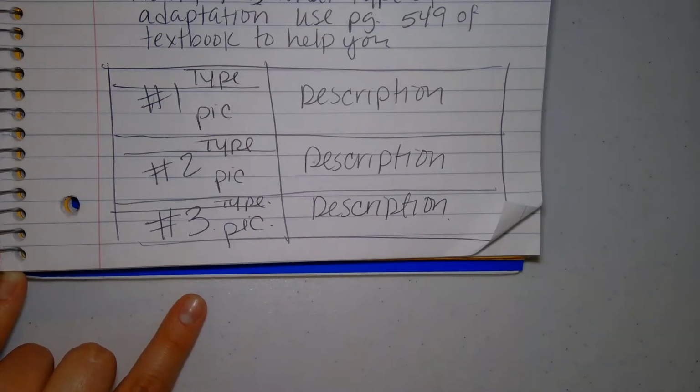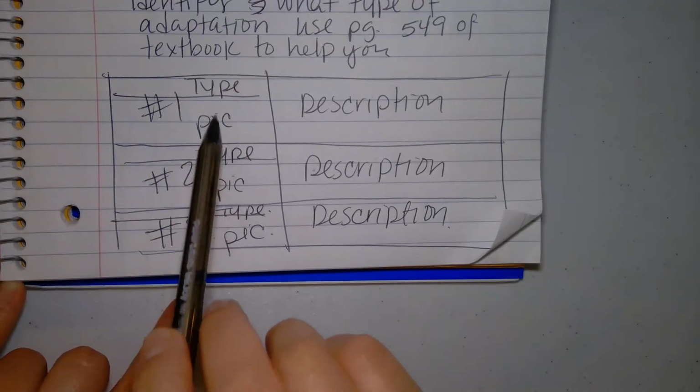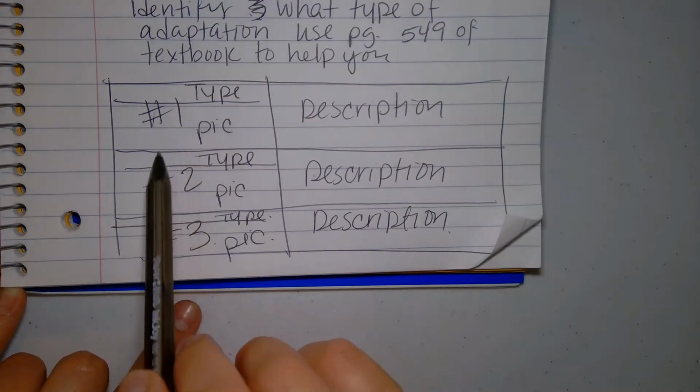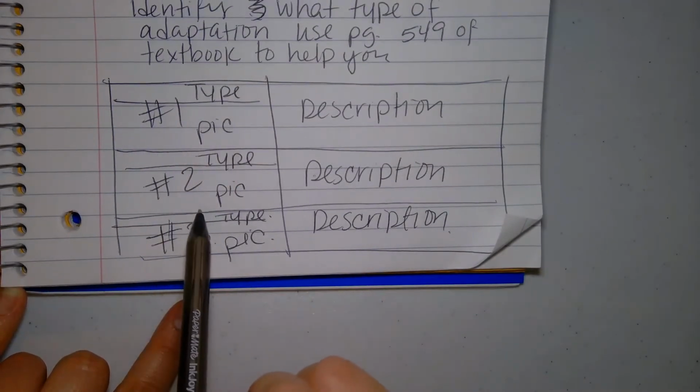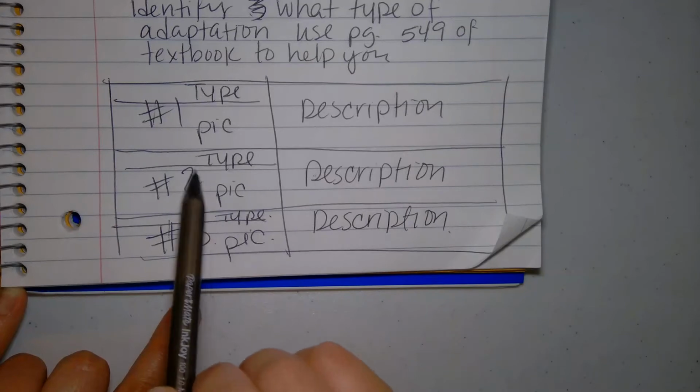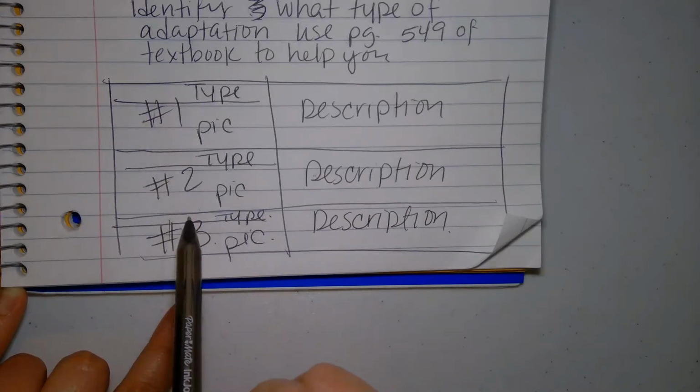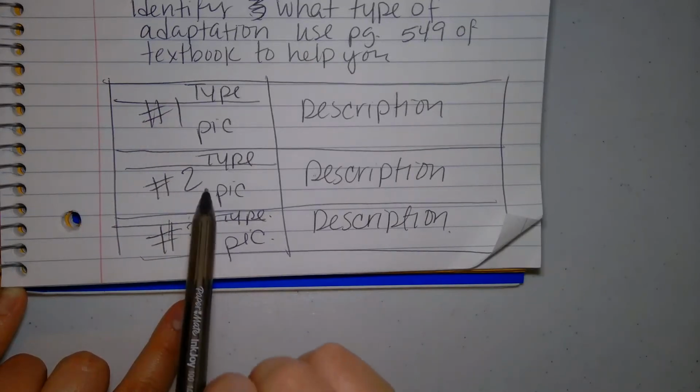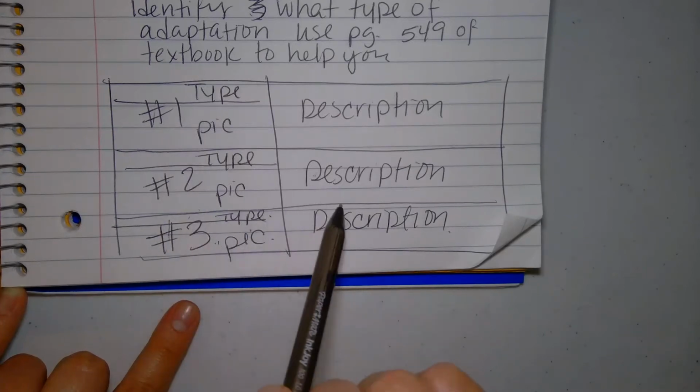I mean, I don't know how much work you guys are getting from the other classes, so I'm going to assume you know what you're doing, okay? So you list the 3 adaptations. You tell me what type. Is it structural, behavioral, or I think the way they described it in your book was functional, okay? So tell me what type of adaptation it is. You have the picture that you've looked up. Now I need a description.